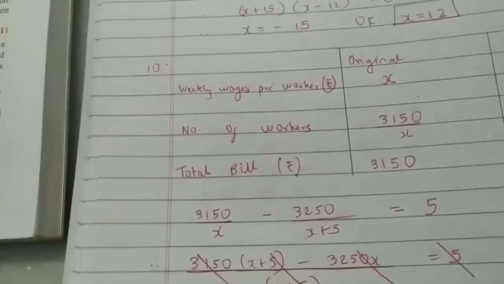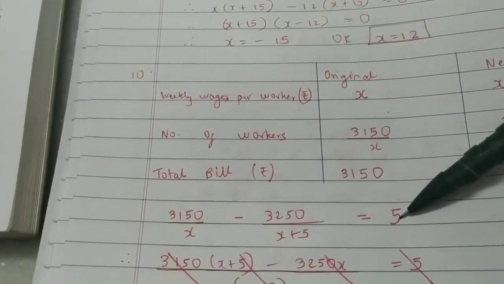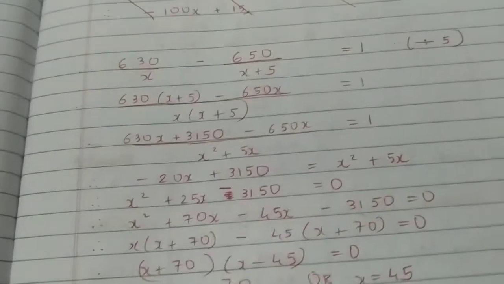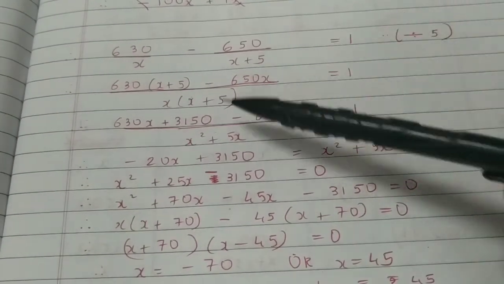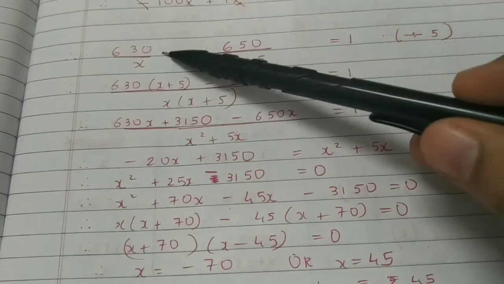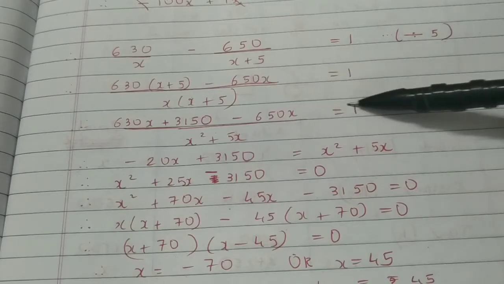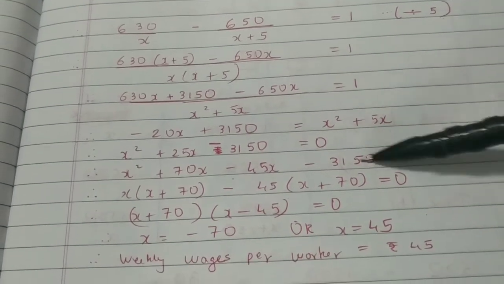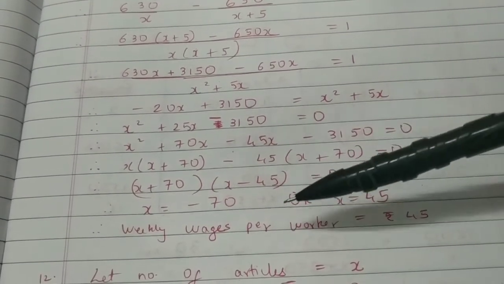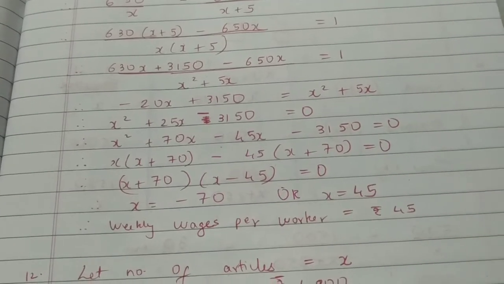First of all, you can see that everything can be divided by 5. So let's do that so that the calculation becomes easier. So dividing by 5, and then you can't take out 630 common because here it's 630, here it's 650. So you'll have to do LCM and then cross multiply, get the quadratic equation, splitting the middle term, and we get the answer as rupees 45. And now the 12th question.